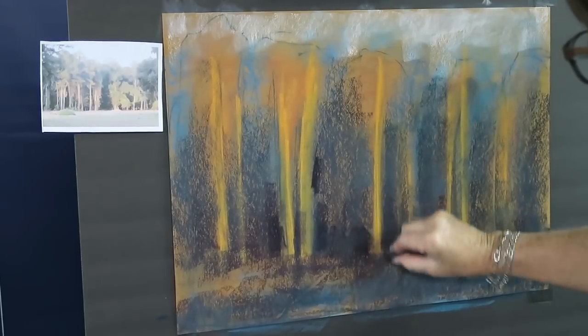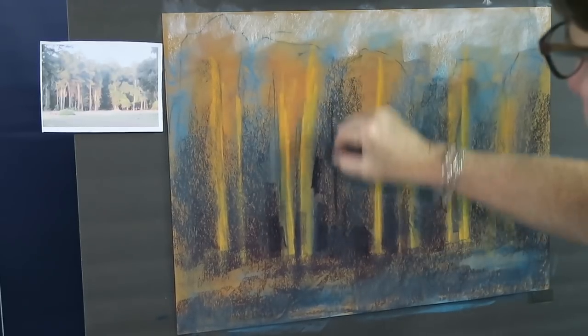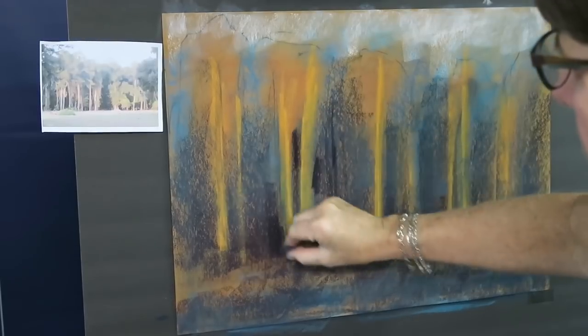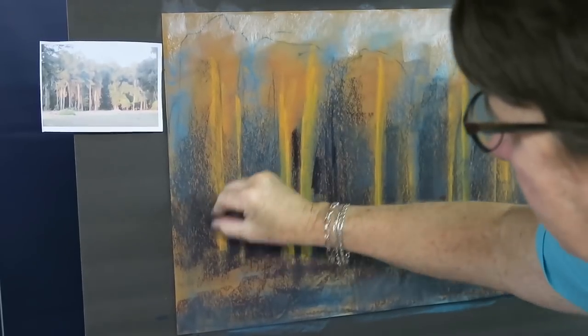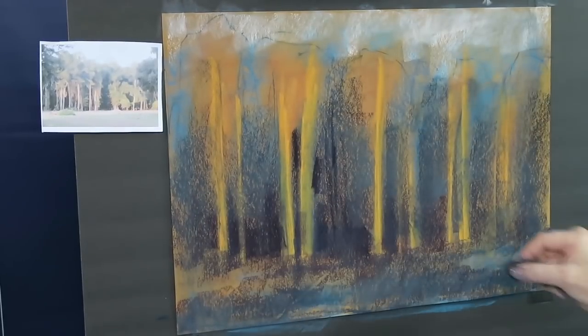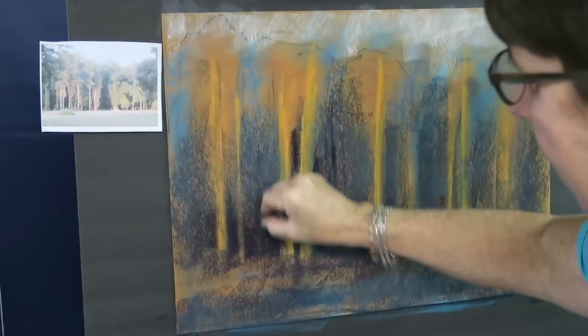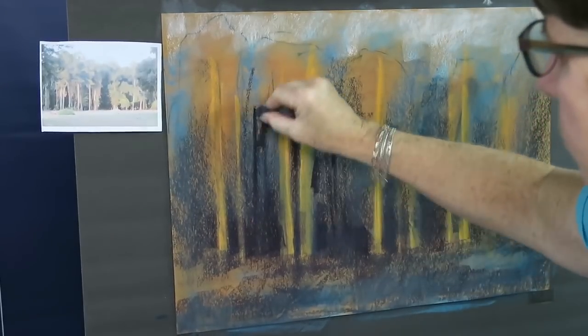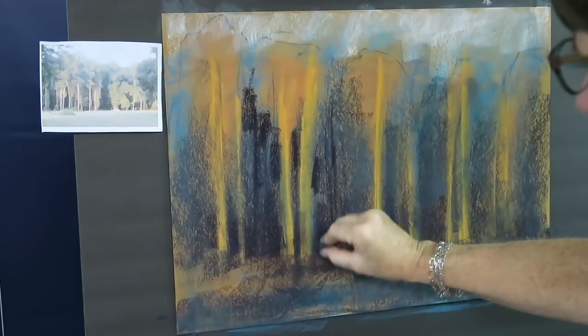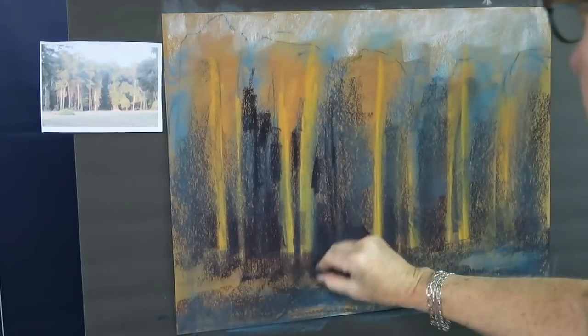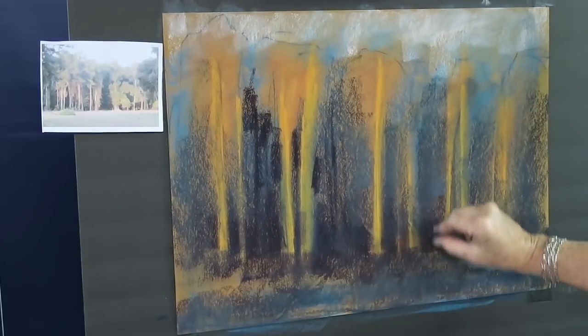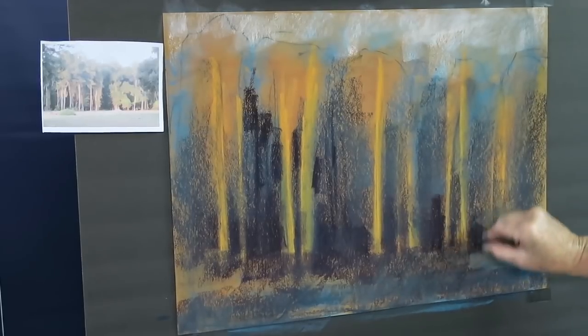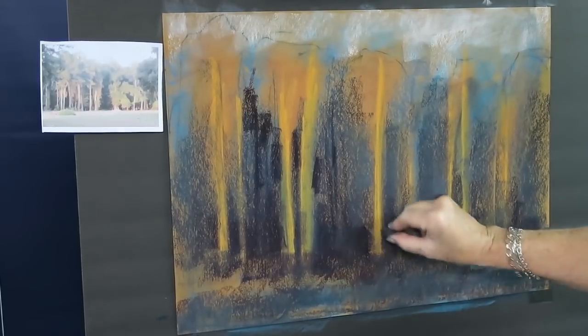So right around those focus trees, the trees that are most important, this area right in here, I'm using the darkest dark that I have, which is the Terry Ludwig eggplant. I'm putting in a few tree shapes, grounding those main trunks. I think I'll put a few of that dark right over in this area as well.